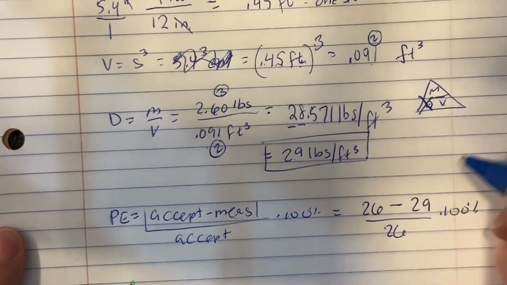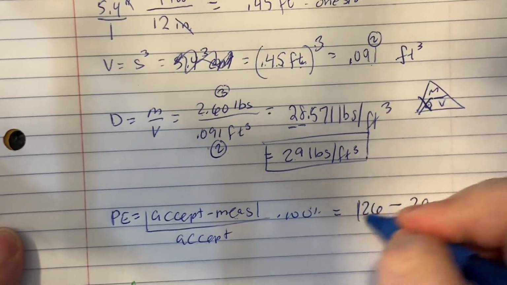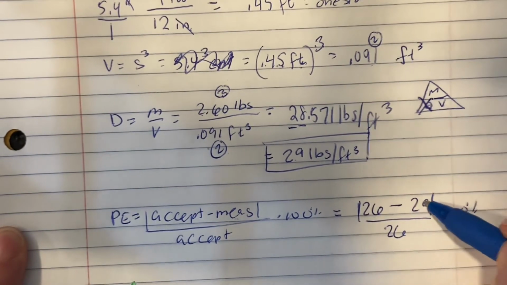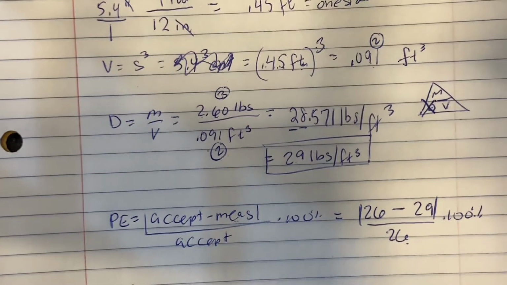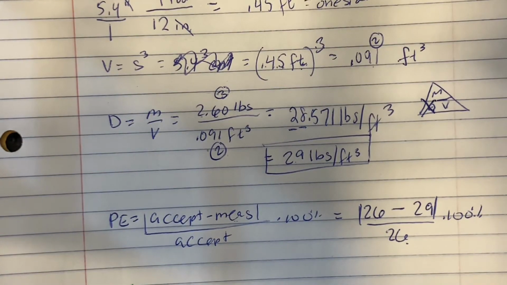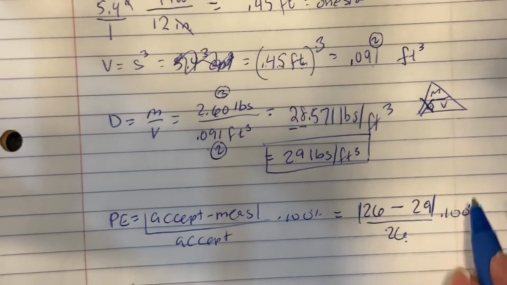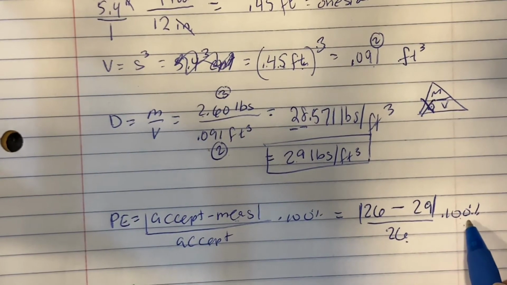And 26 minus 29 is -3, so I'm going to take the absolute value of that. So 3 over 26 is going to give me 0.1153.